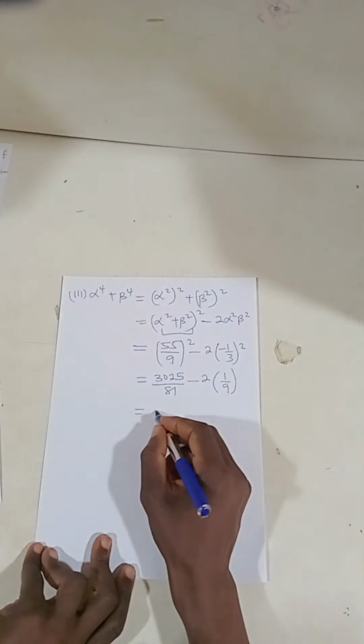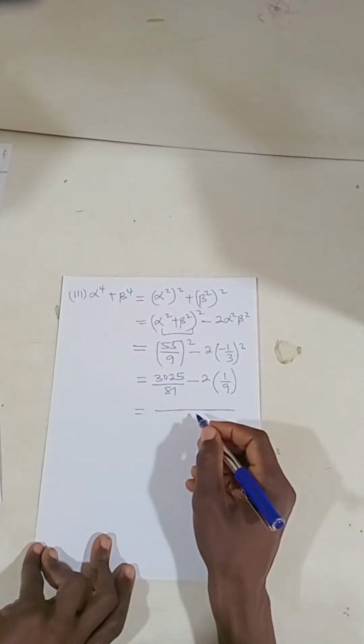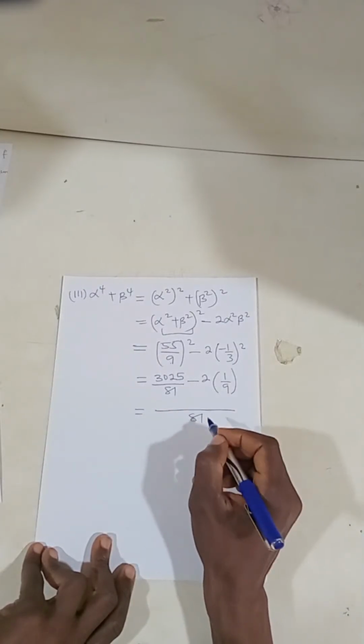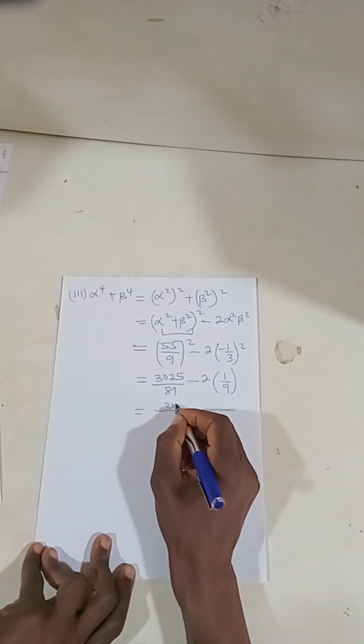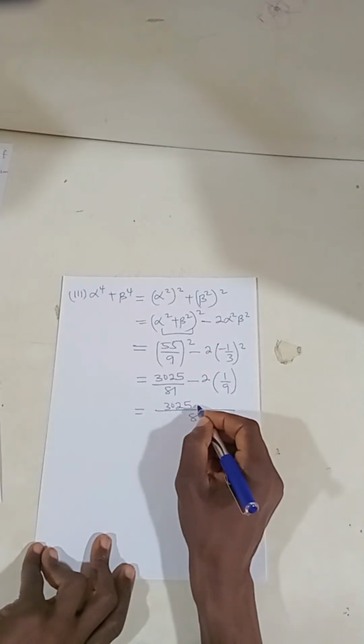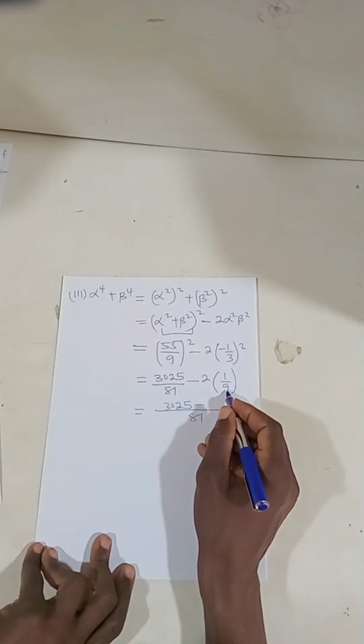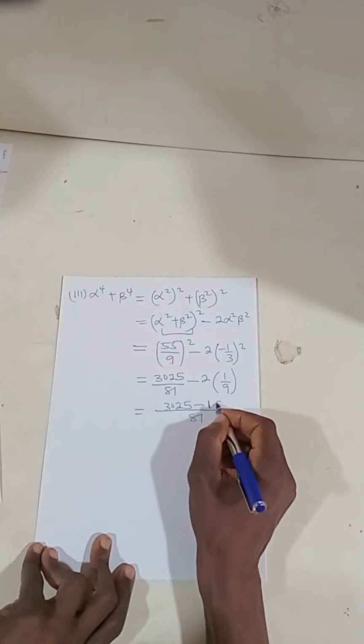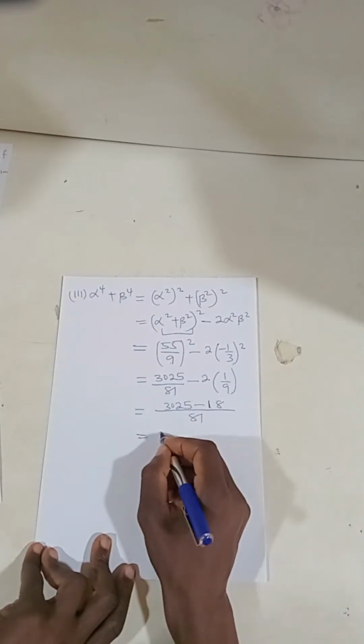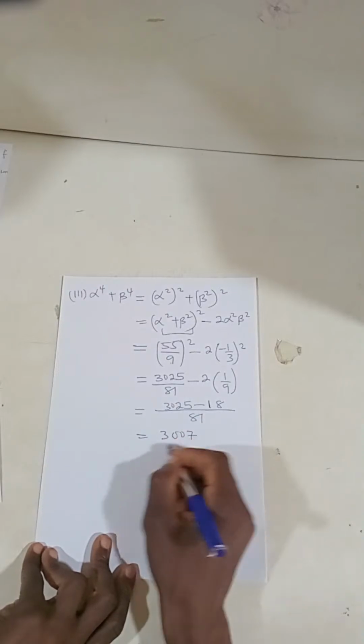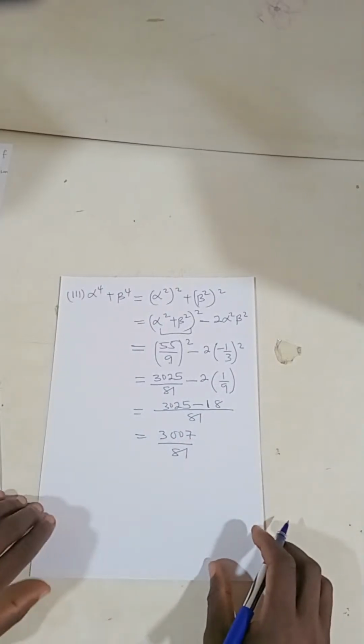If you do the algebra, you have 81 as a common factor, and that will be 3025 minus this one, which will be 18, and that will give you 3007 over 81. So that's that on these aspects.